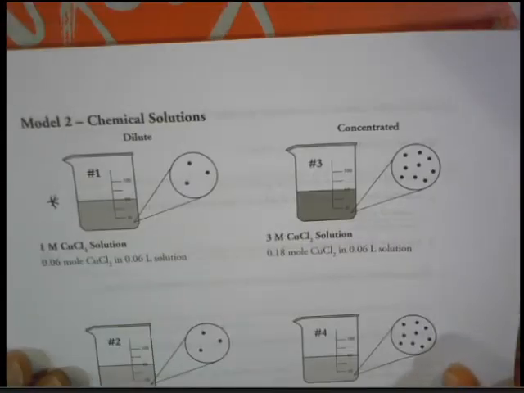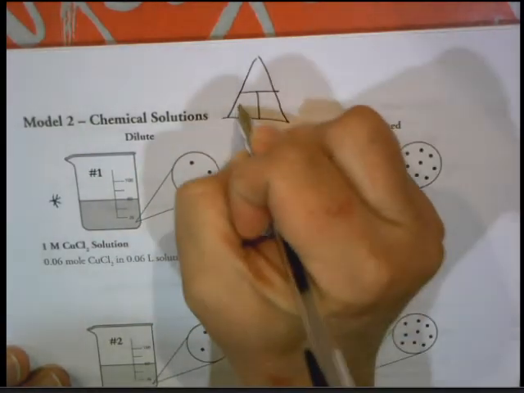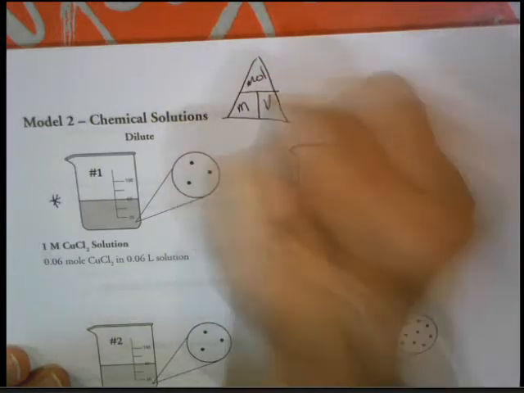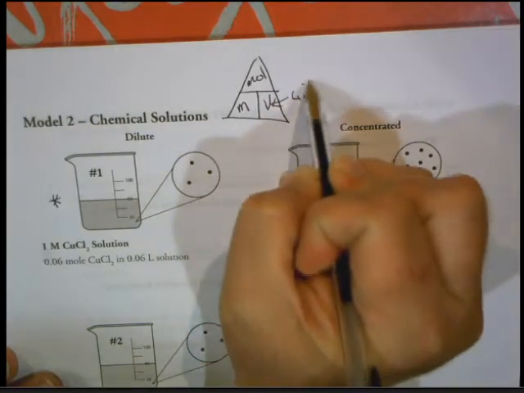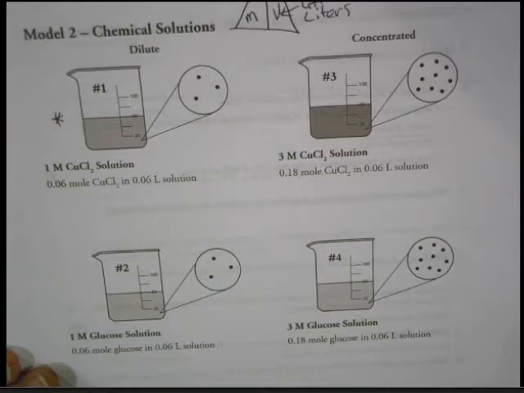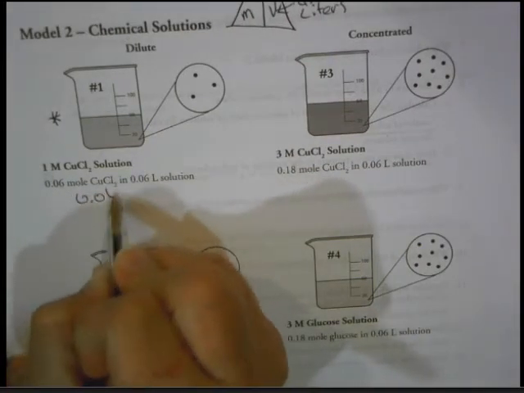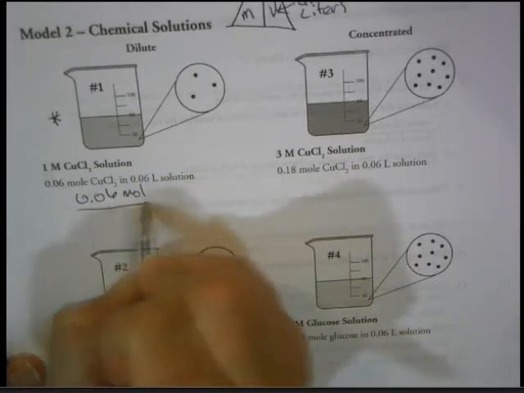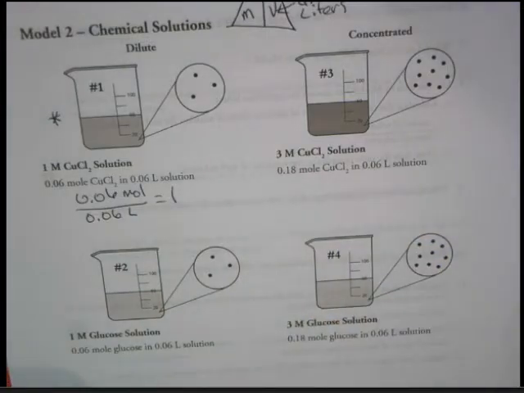Remember, and you may want to write this on your paper, we have our triangle: we have molarity, we have moles, and we have volume. And remember, this is liters. So we have here a 1 molar copper chloride solution. You know that because 0.06 moles divided by 0.06 liters equals 1. They're going to ask you a few questions about these.